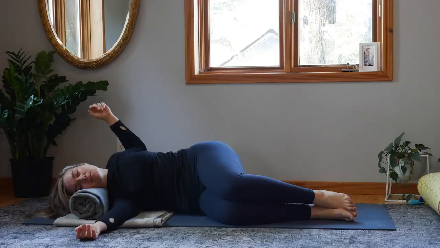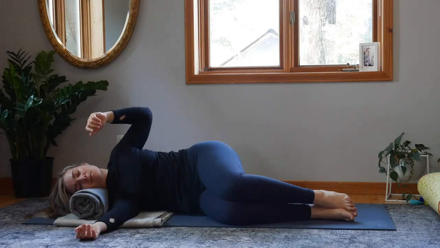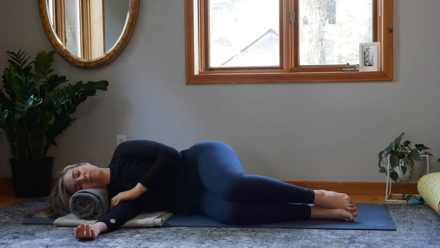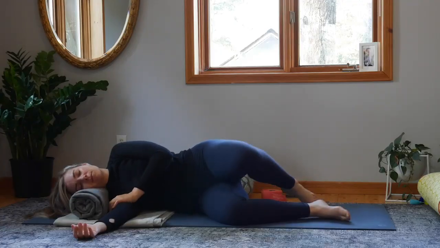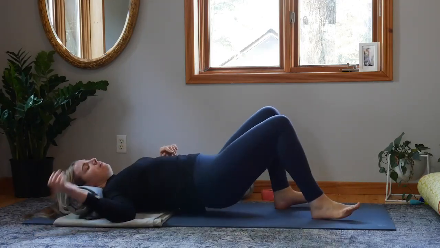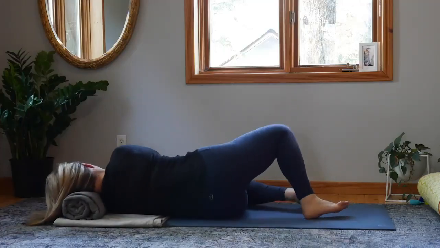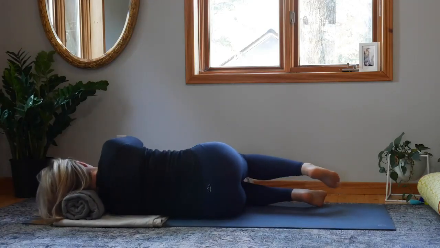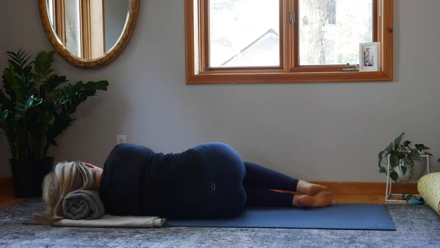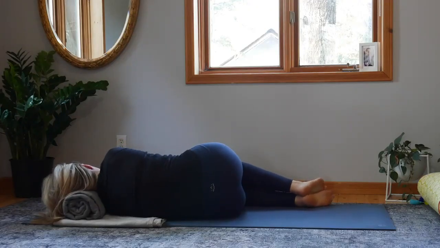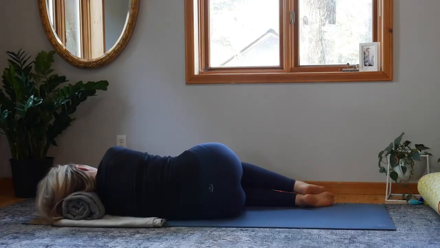Bring your right arm onto the ground in front of you so you're lying on your left side. And then let's turn the shape over, coming to lie on our right side with our right arm maybe extended in front of us. So we're lying on the side of our right shoulder. Our head and neck are gently stretched over our rolled up blanket. Knees are maybe coming up toward the chest a little bit, though spine is fairly neutral.